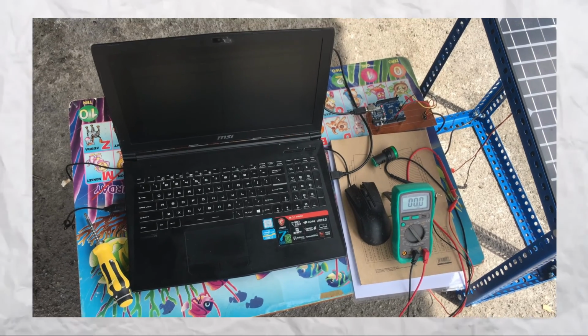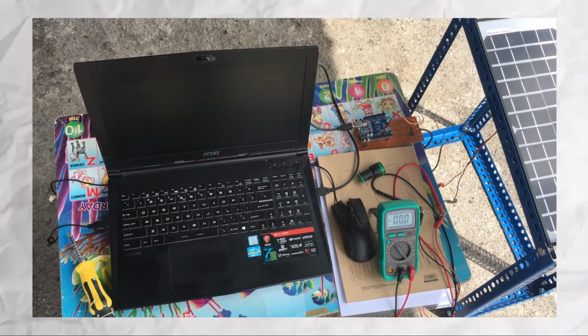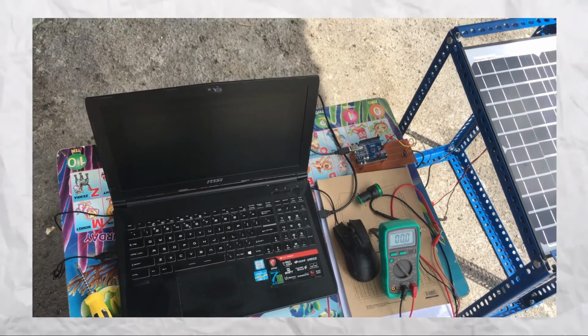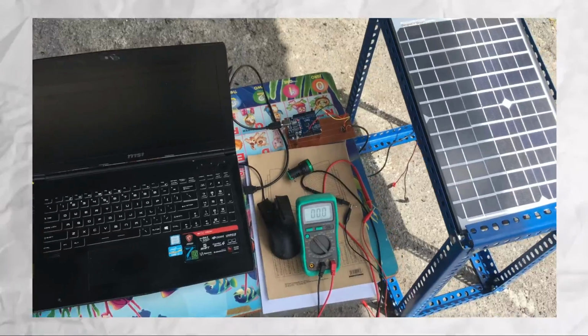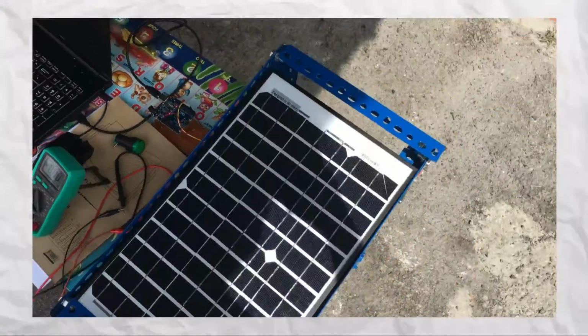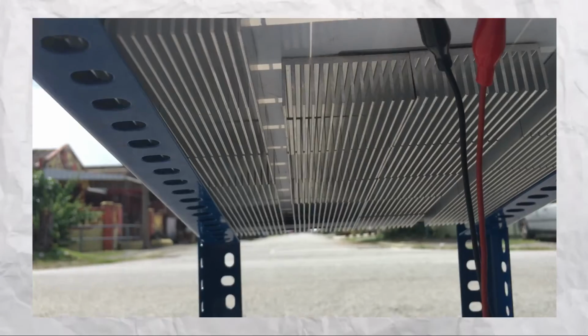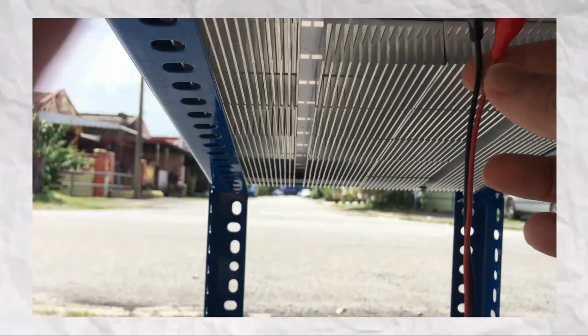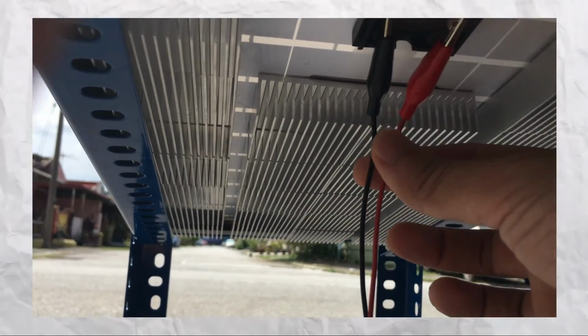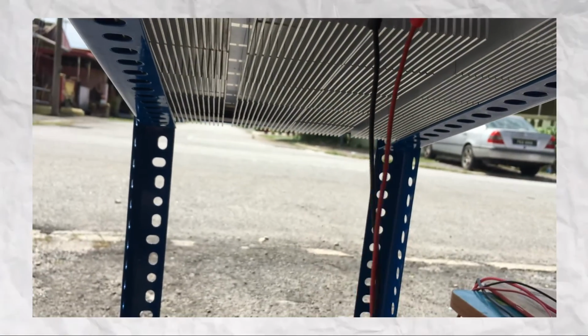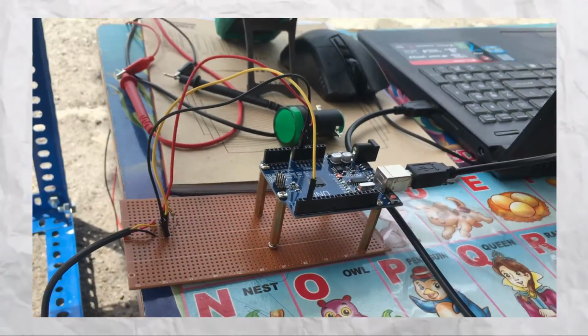This is the setup of how I measure all the parameters like voltage, current and temperature. This is the PV panel with aluminum heatsink, and this is the output where the supply is, and this is the Arduino.